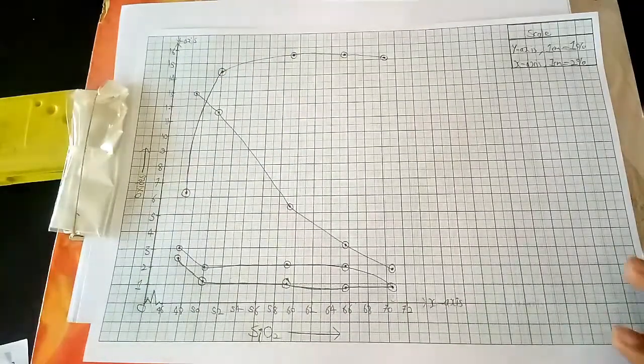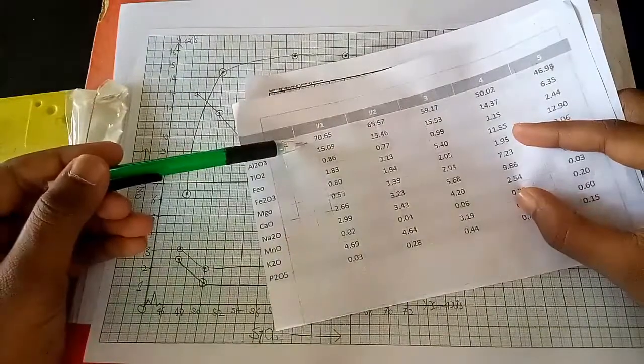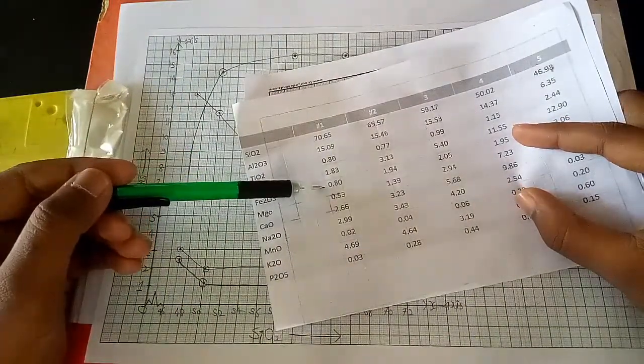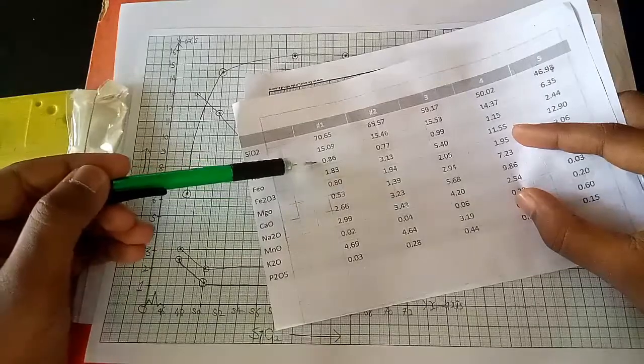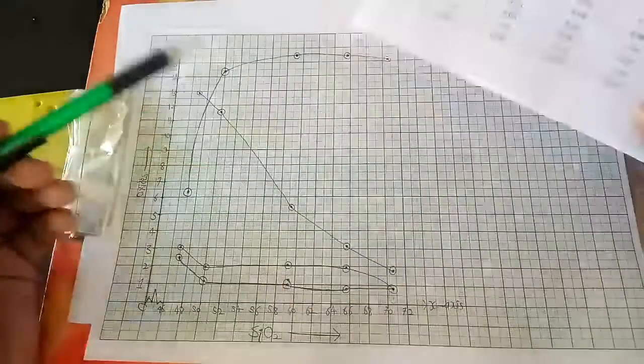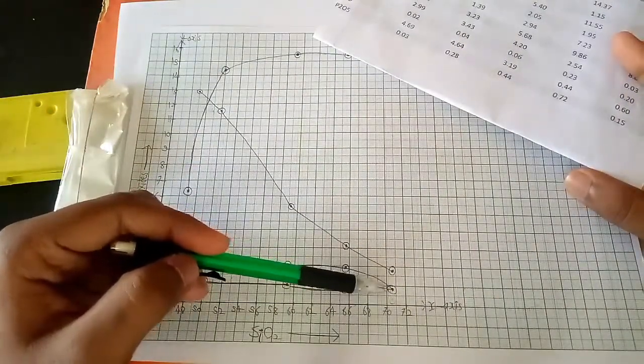Here I have made the second of Fe2O3 and SiO2 also. You can see here, in the first case, SiO2 is 70.65 and Fe2O3 is 0.80, and TiO2 was 0.86, so they nearly overlap each other, 0.8 and 0.86. So only one circle is there, you can see here.